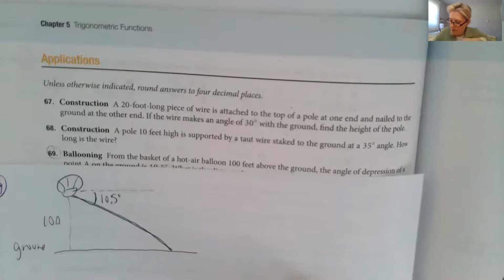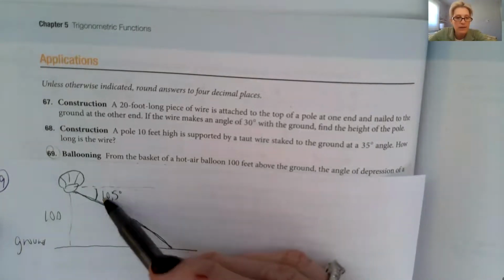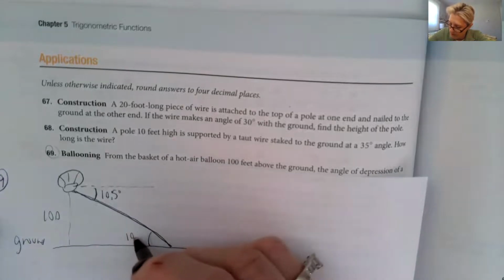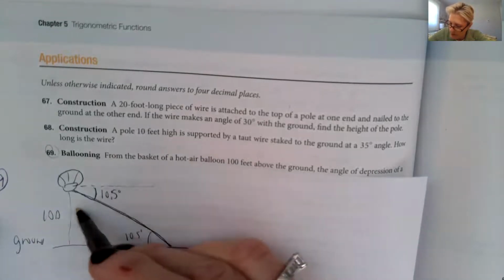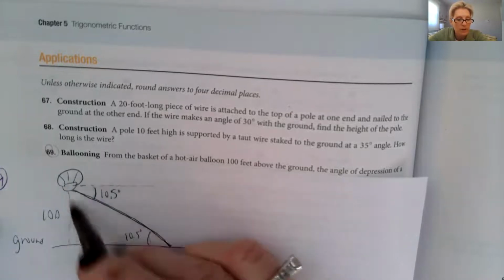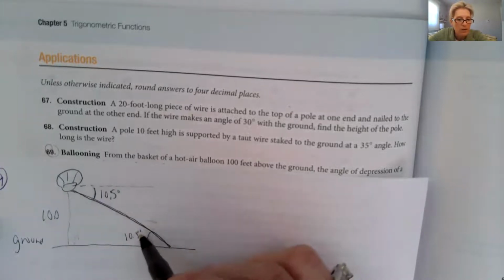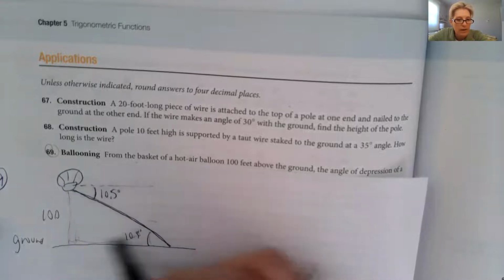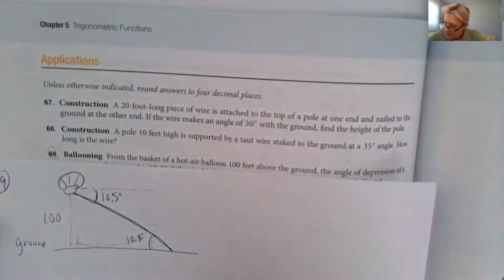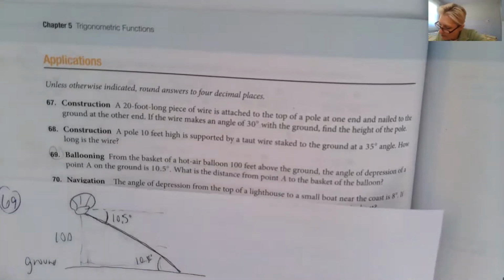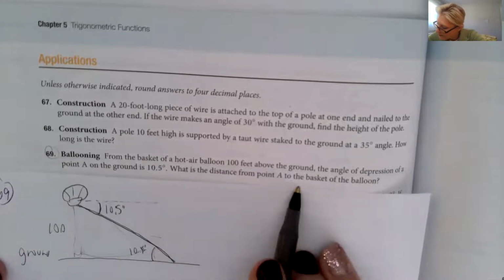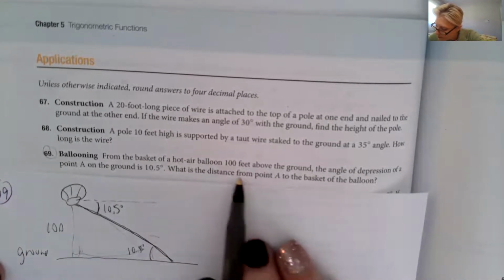So we know from algebra that this angle and this angle here are the same. So this is also 10.5 degrees because these angles make a 90 degree to the ground, and so these add up to make 180. Okay, so 10.5 degrees. What is the distance from point A to the basket of the balloon?